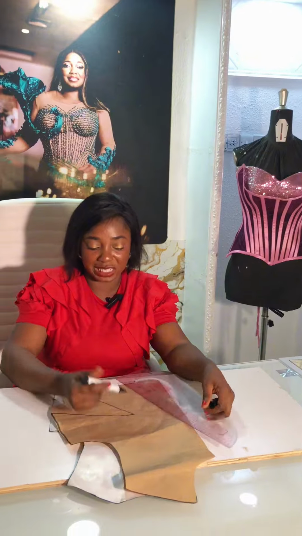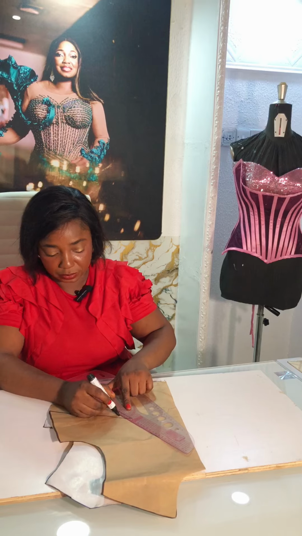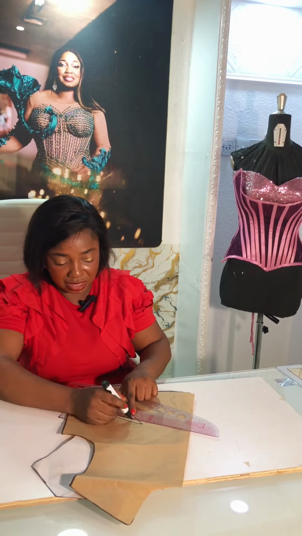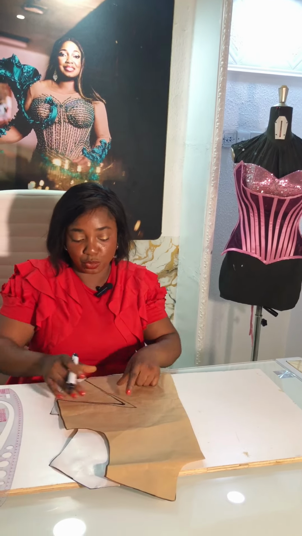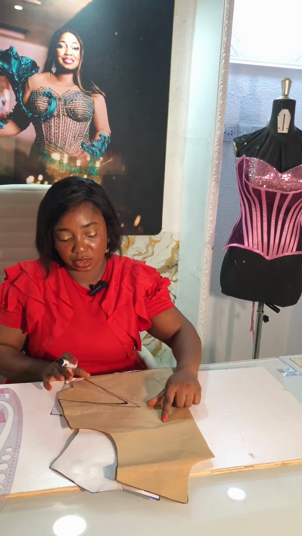Now also don't forget to come out like 1.5 inch. Then redraw your point, the dart leg. So this is now your new dart point, so that when you sew, it will not be pointed unnecessarily. This gives it a rounder shape.